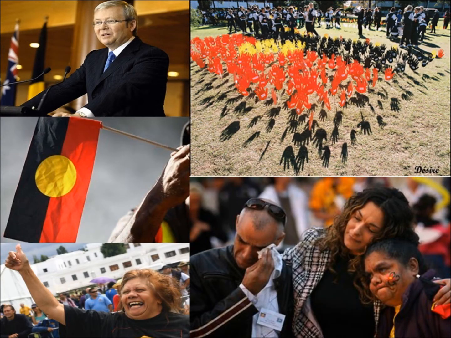The Australian government responded quickly to the Bringing Them Home report, allocating a large sum of money in order to implement support of all kinds for those affected. 1998 marked the first year of National Sorry Day, an act of reconciliation which has now become an annual event. On the 13th of February 2008, then Prime Minister Kevin Rudd did the apology to the stolen generations, as seen in the first part of this presentation.